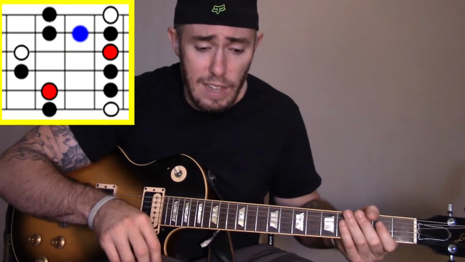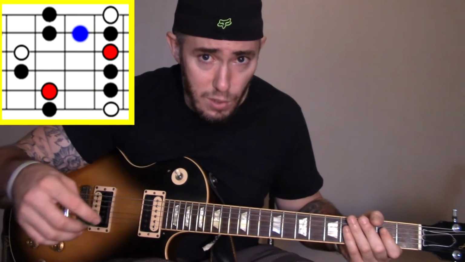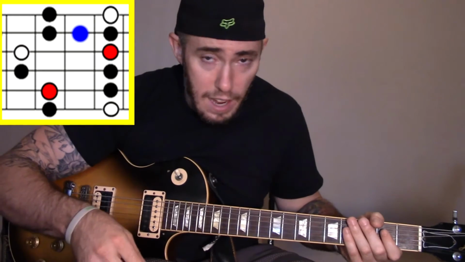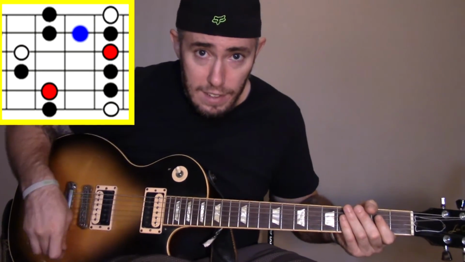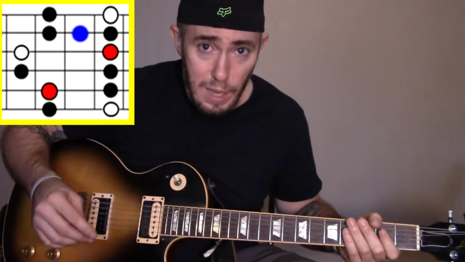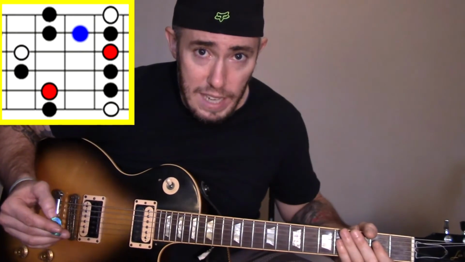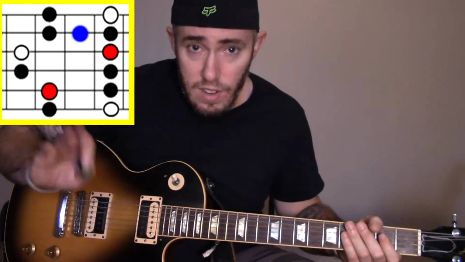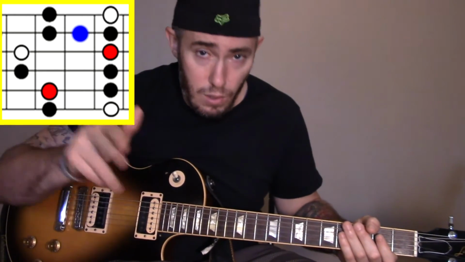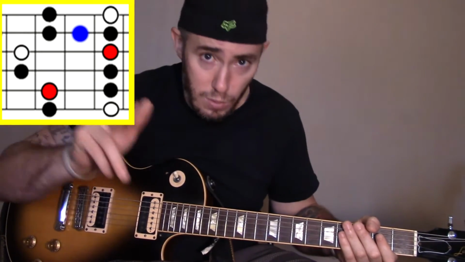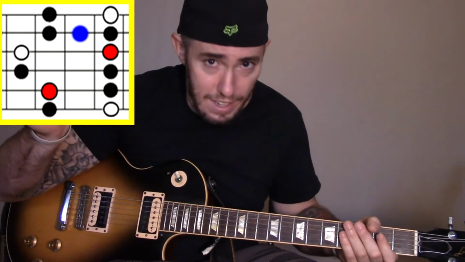A lot of times when you hear sweeps, I'm not even going to attempt to do fast sweep picking because I'm not good at it. I'm not going to act like I know how to do fast sweep picking, but I do understand the rhythmic dynamics of it, and it generally goes 1 2 3 4 5 6, 1 2 3 4 5 6, 1 2 3 4 5 6, 1 2 3 4. You know what I'm saying?